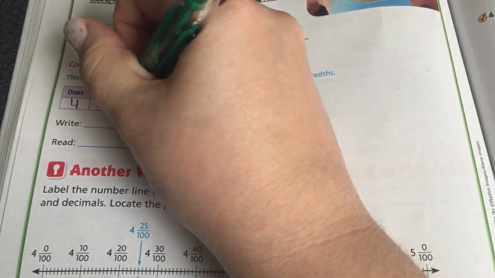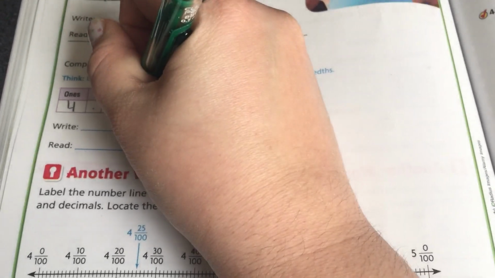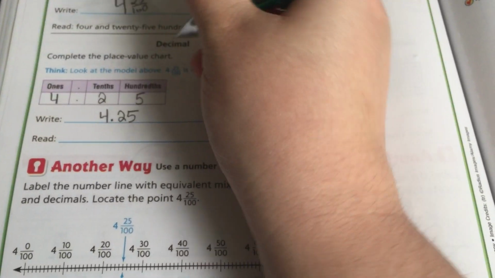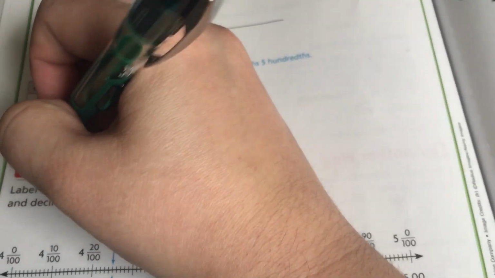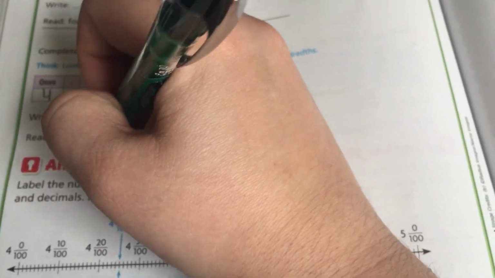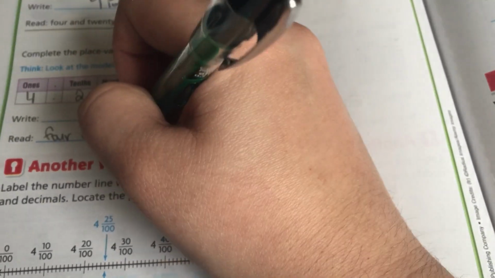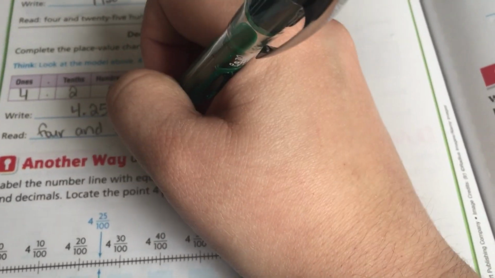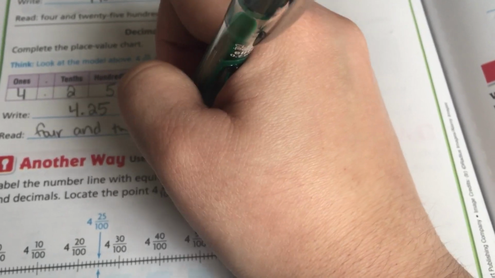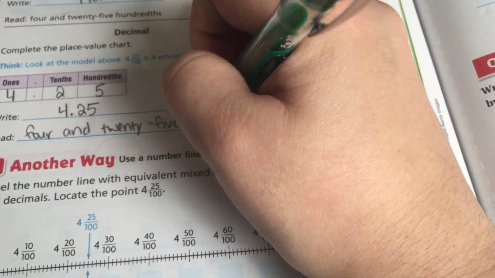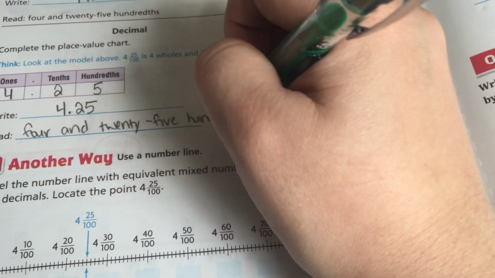So this is 4 and 25 hundredths, which reads the same way. 4 and, because the decimal point is like "and," 25 hundredths.